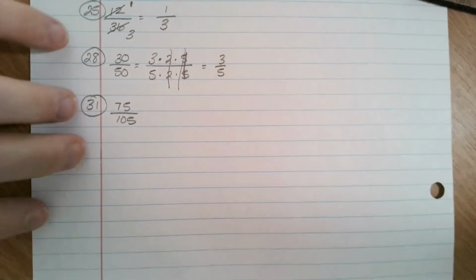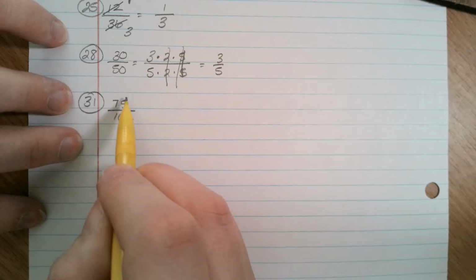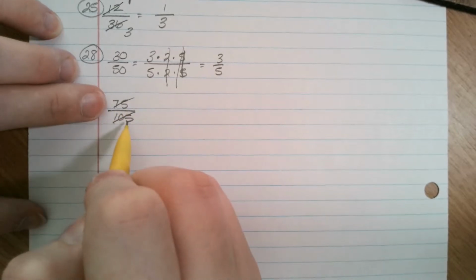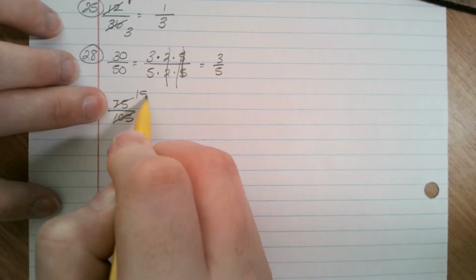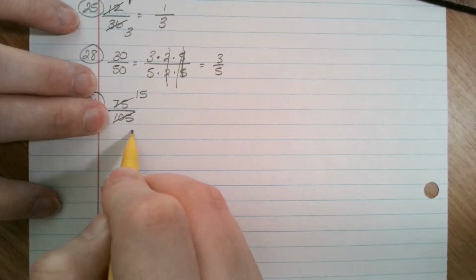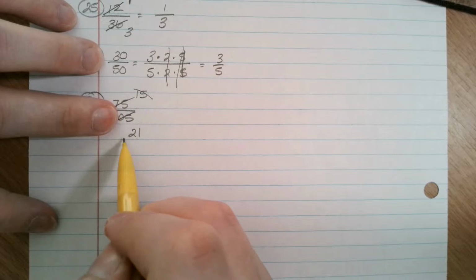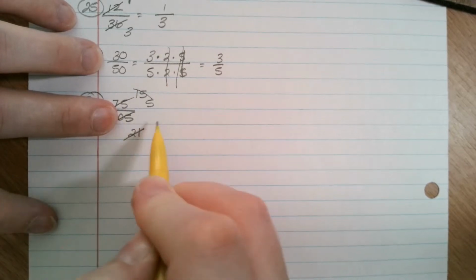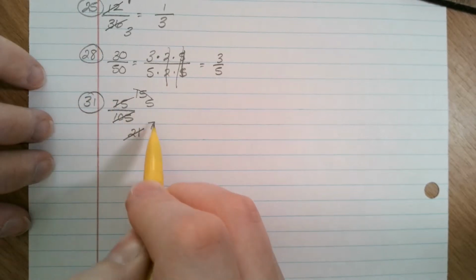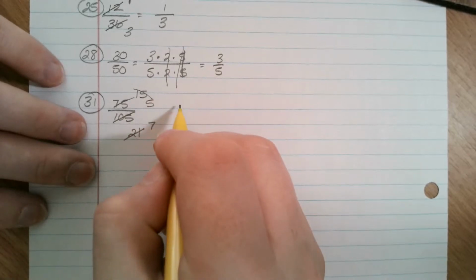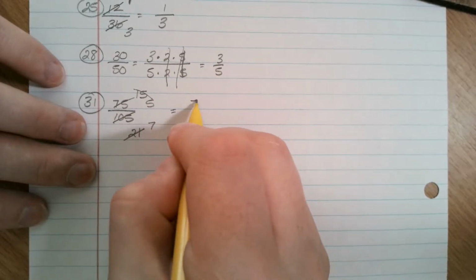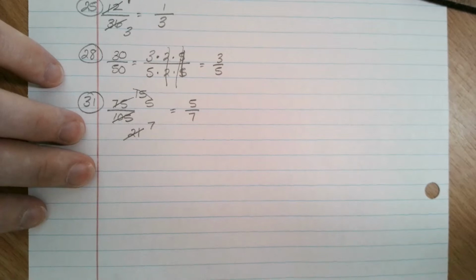75 over 105. They both seem to have a 5 in common. 5 taken out of 75 is 15. 5 out of 105 is 21. 15 and 21 have a 3 in common, so that's a 5 over 7. 5 and 7 have nothing together but 1, so that would be the same as 5/7.